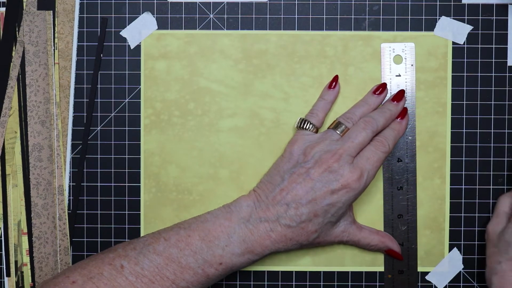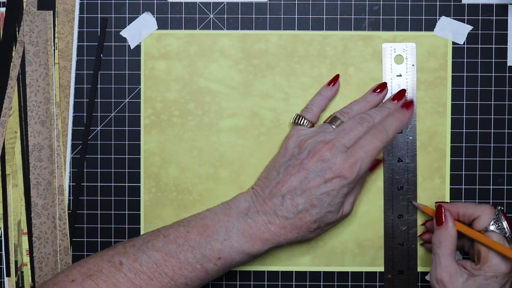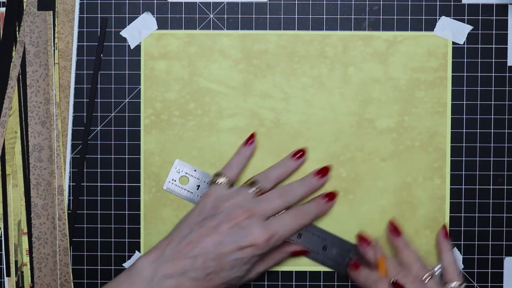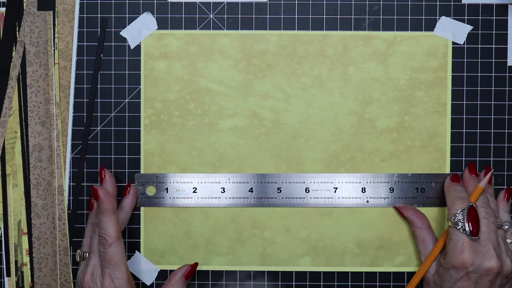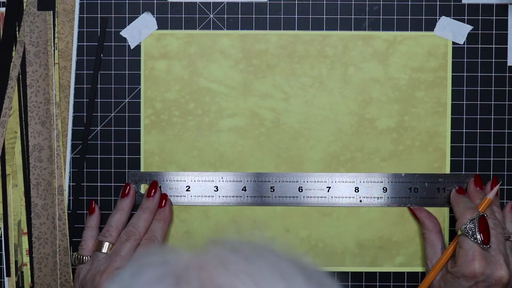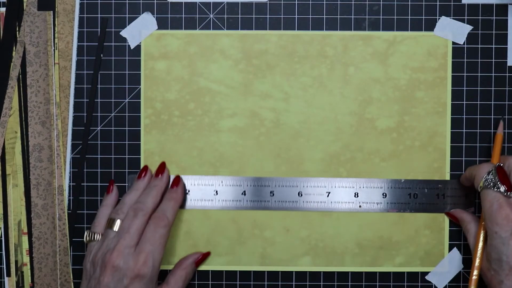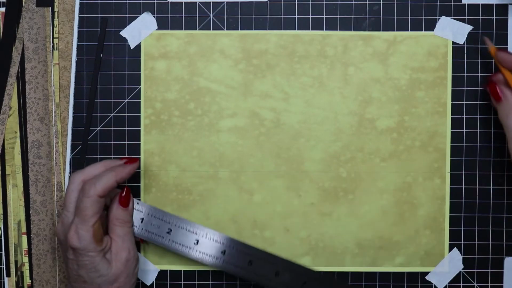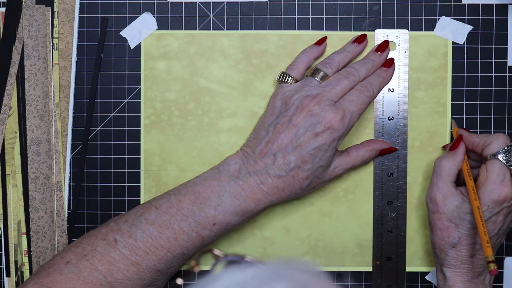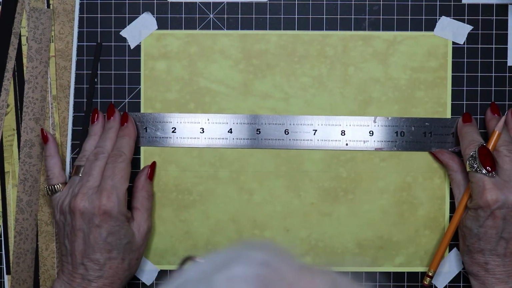So I'm going to come up 1, 2, 3. I'm going to go 3.5 inches. And then if I come down roughly 3 inches, that puts us about here.